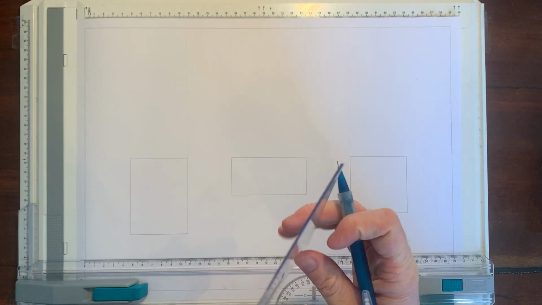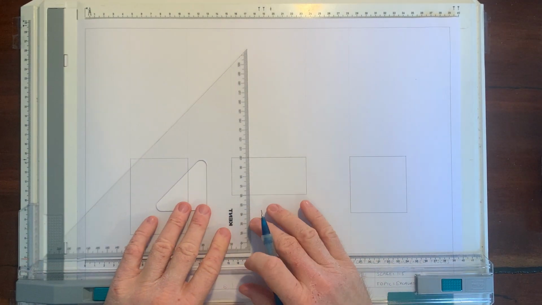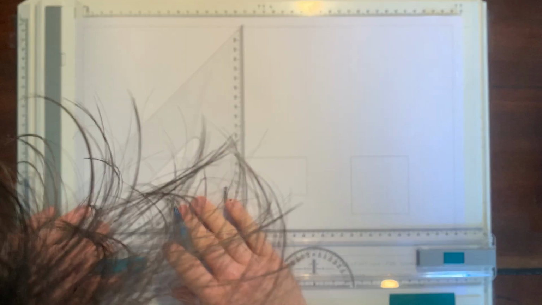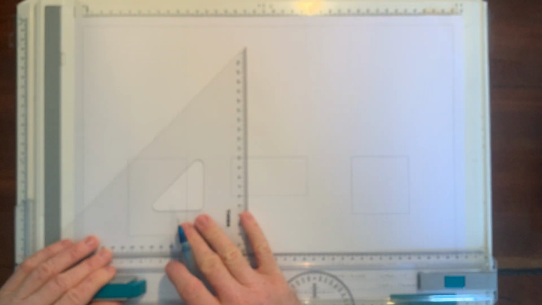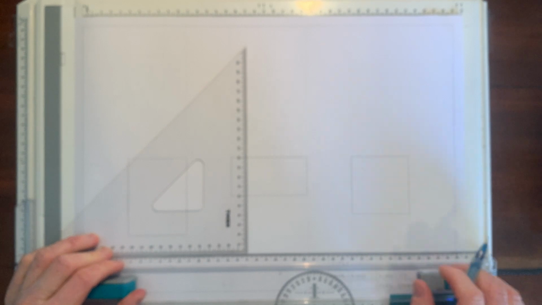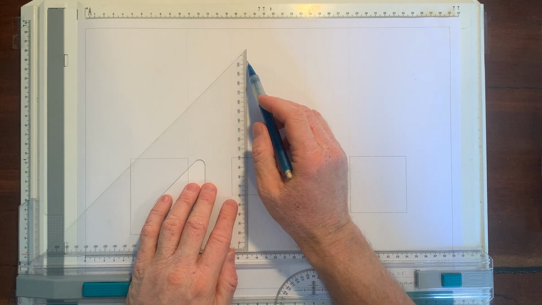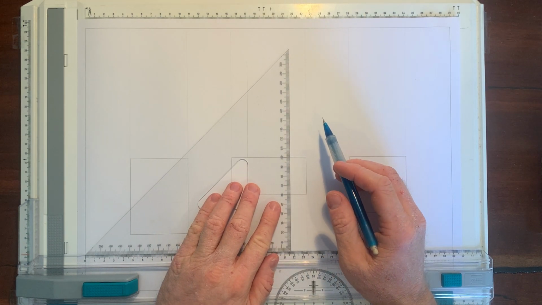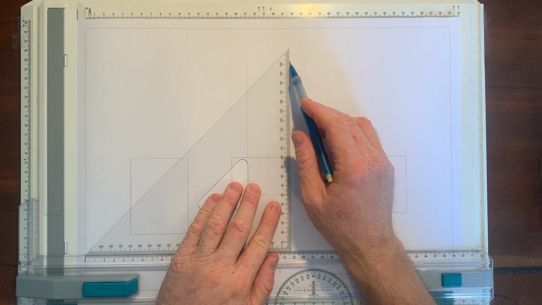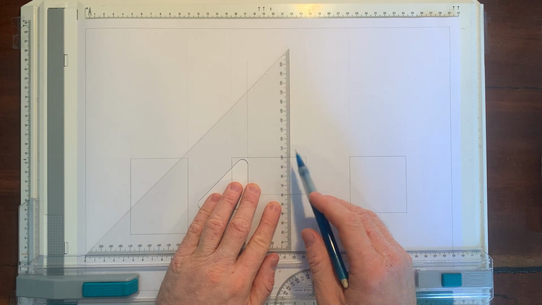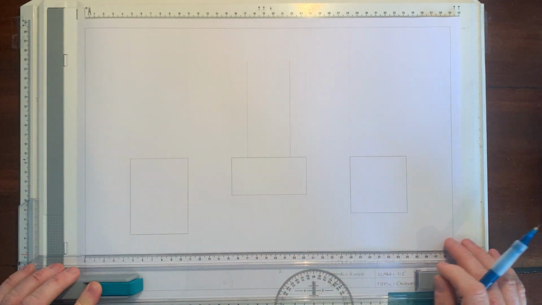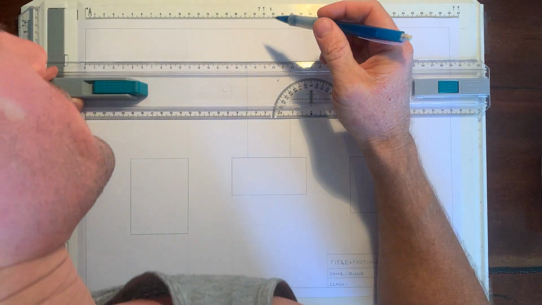Okay, and that way when we put our brick on the page, so we're going to come up 103. They'll be in the center of the footing. Just going to draw these in really, really lightly, okay? Because we might just have to rub out near the top a little bit for our end cap. Okay, so that's the height. Just going to connect these up.